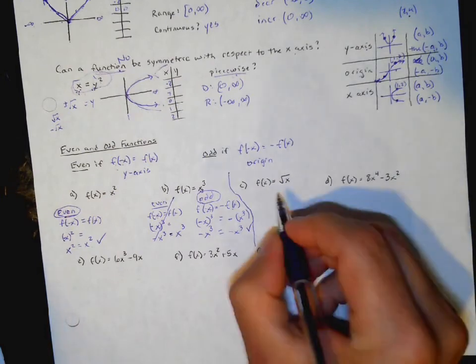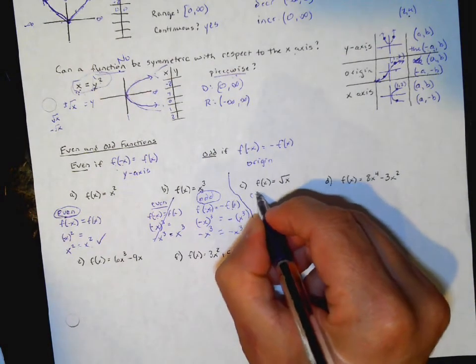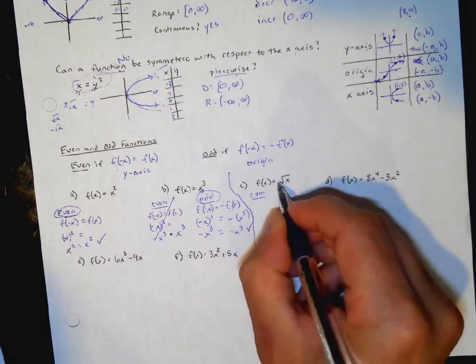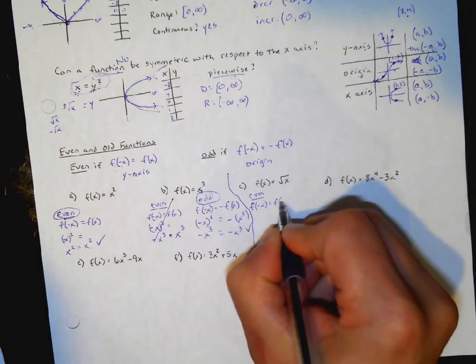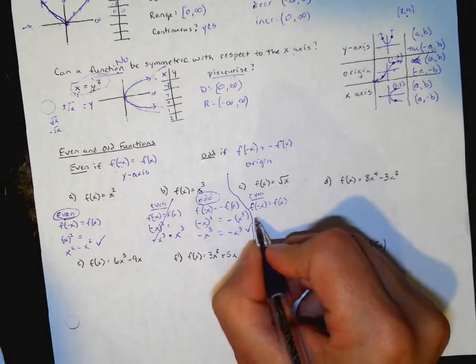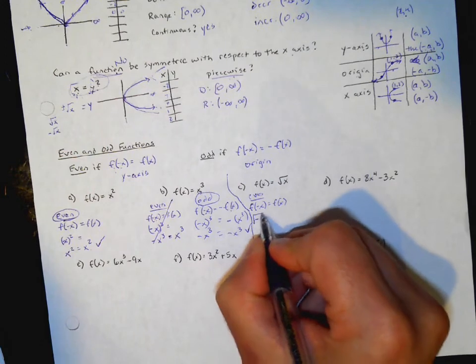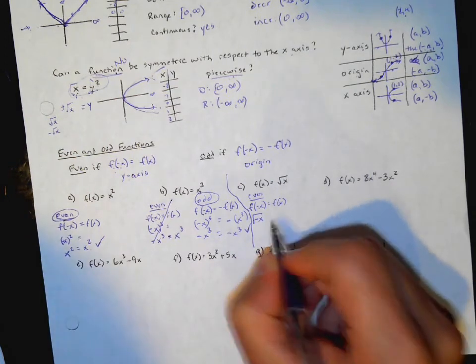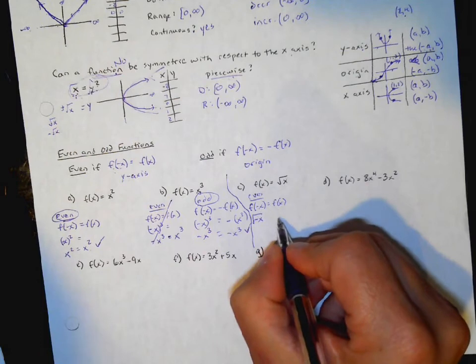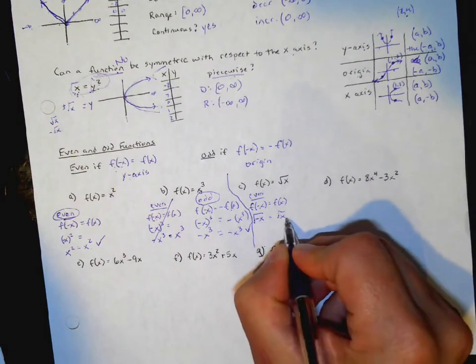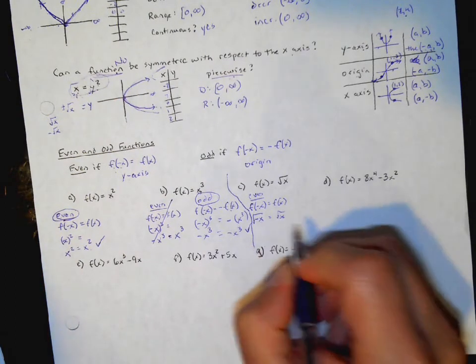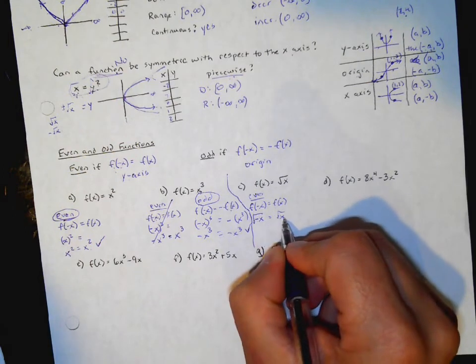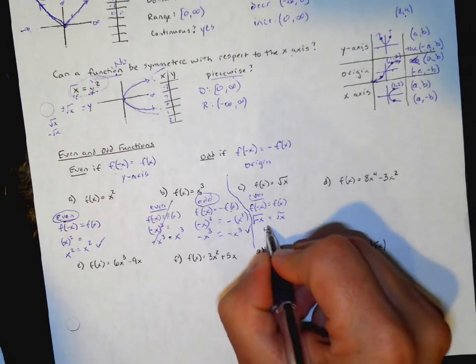Part C. Let's do the test for even first. So if I plug it in, f of negative x equals f of x, we'll see. So I plug this negative in here. So I have the square root of negative x, and I also have the square root of x. Does the square root of negative x equal the square root of x? Well, if x is positive, then I can't take the square root of a negative of it, right? And if it's negative, I can't take the square root of a positive. So it doesn't work there.